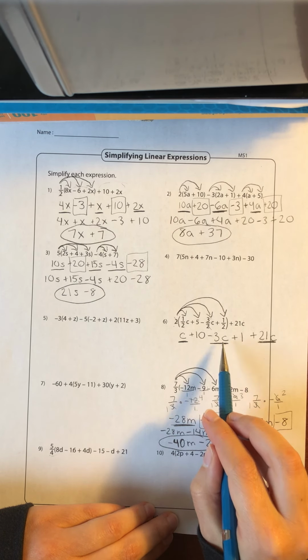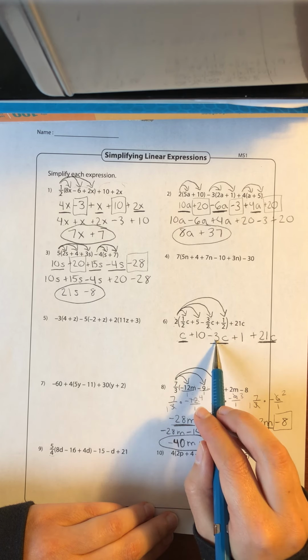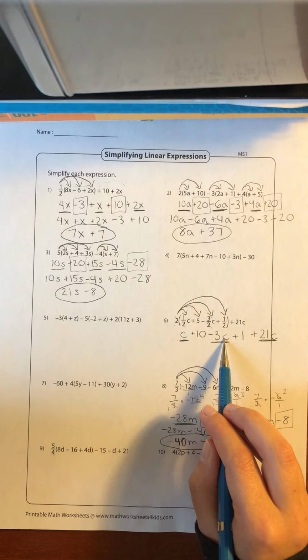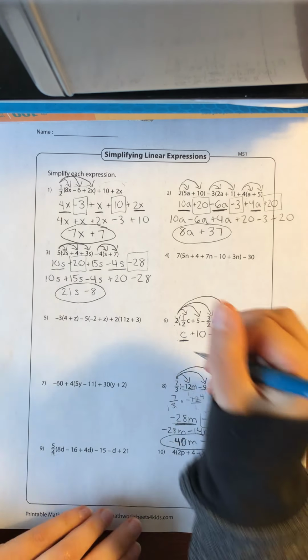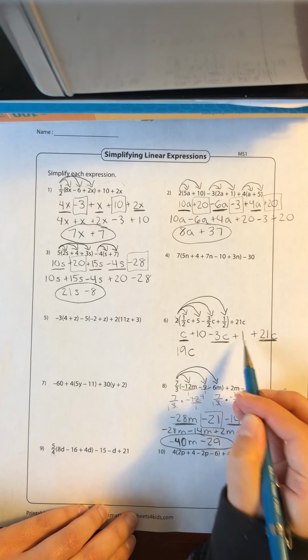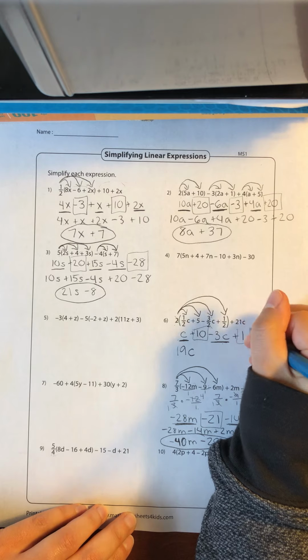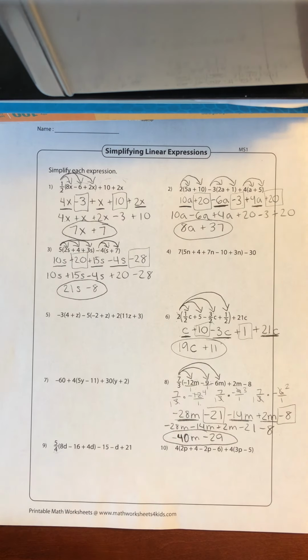C minus 3c is negative 2c, right? Because 1c minus 3c is negative 2c. Plus 21c, that would be 19c. 10 plus 1 is 11. Okay, so 19c plus 11.